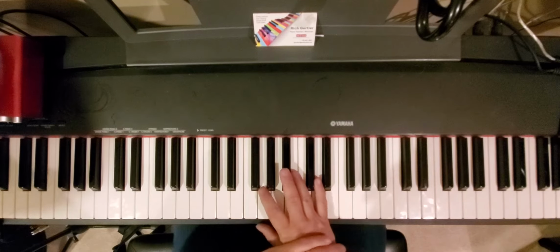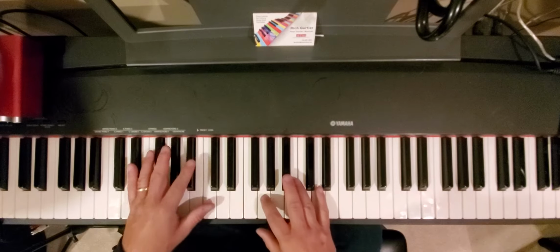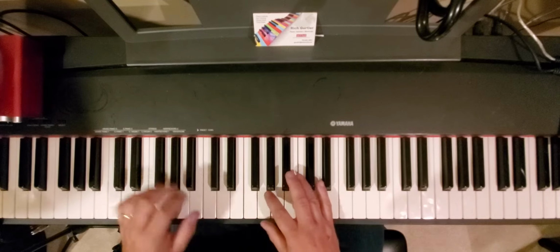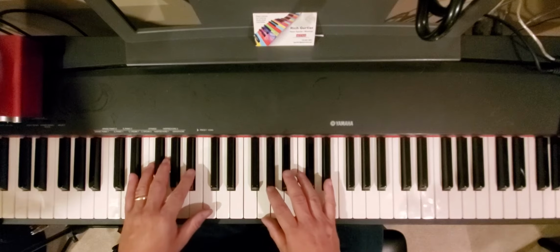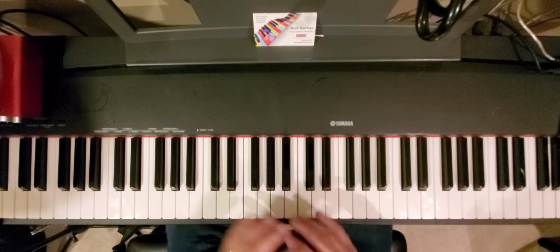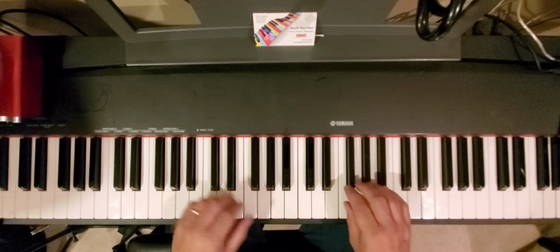Hey, we're going to do one of my favorite songs. It's from Bruce Springsteen's Born to Run album. It's a lesser known song, but it's absolutely a beautiful song called Meeting Across the River. It sounds something like this.